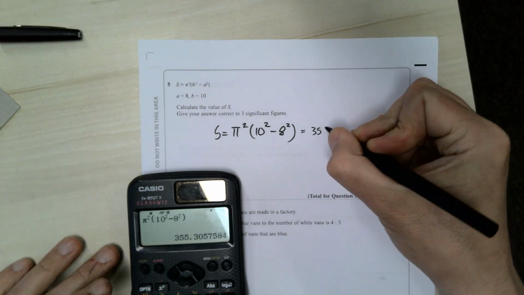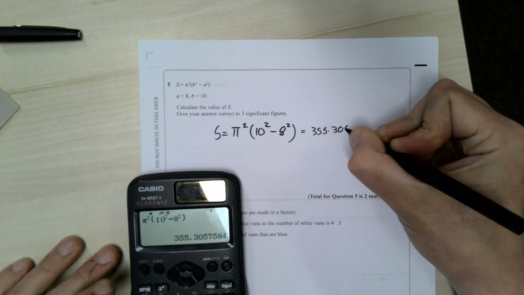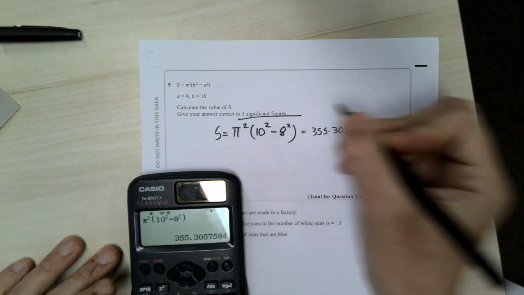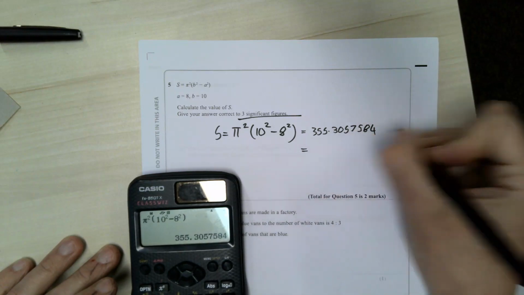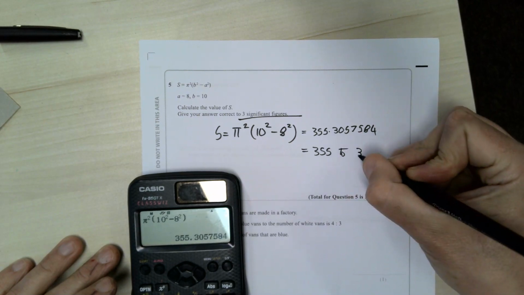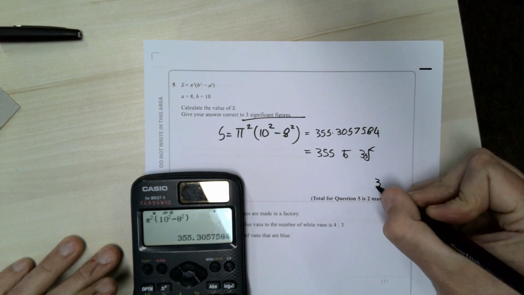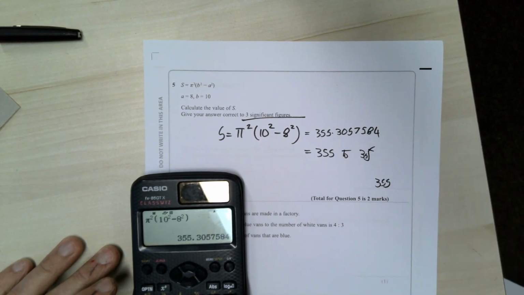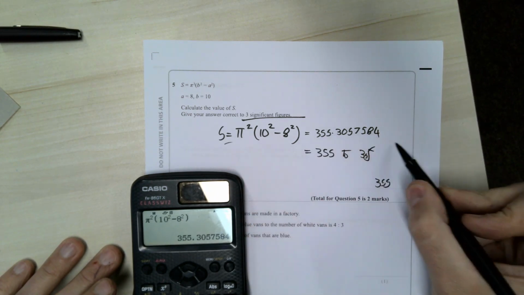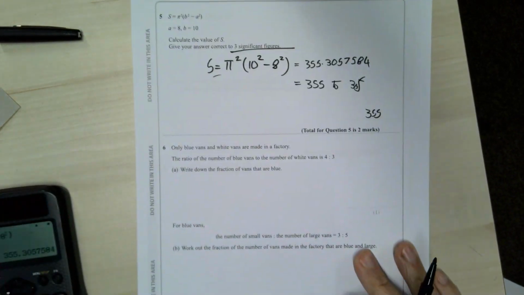Right, 355.305758. I'm then asked to round that to 3 significant figures. Always write down the unrounded answer, guys, but to 3 significant figures, that is 355. So I'm just going to drop that into the answer space there. Question 5 done, guys, okay? Can't underestimate enough. Show that substitution, show unrounded answers before you round, okay?